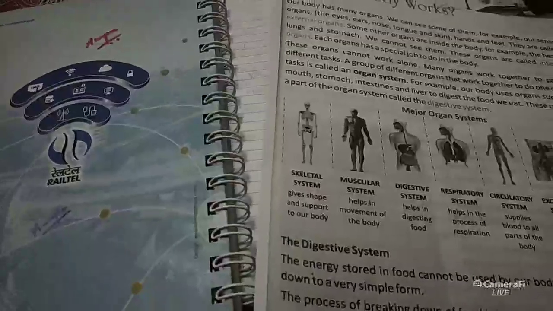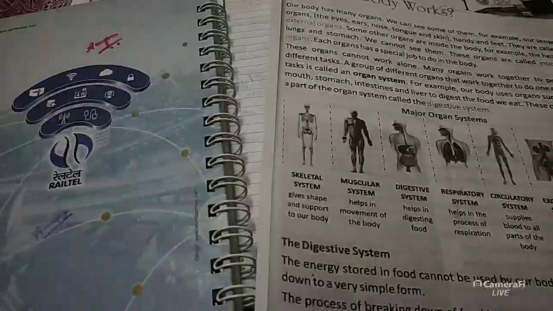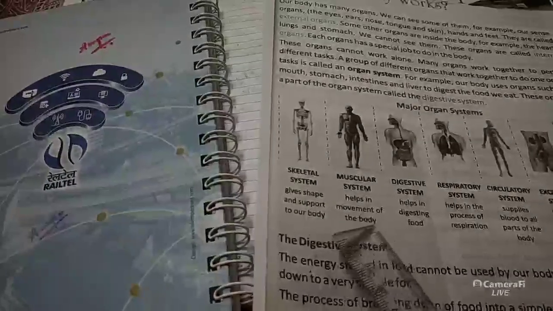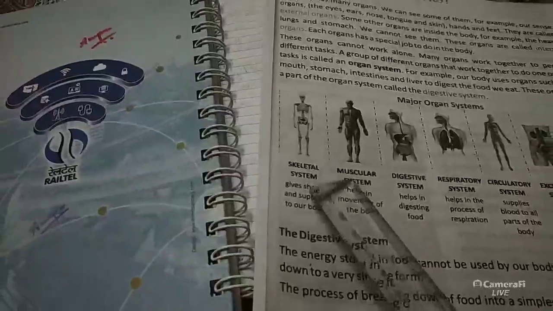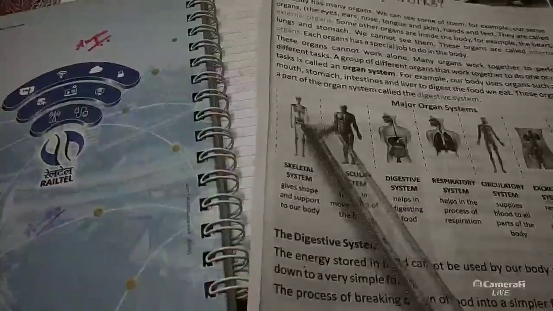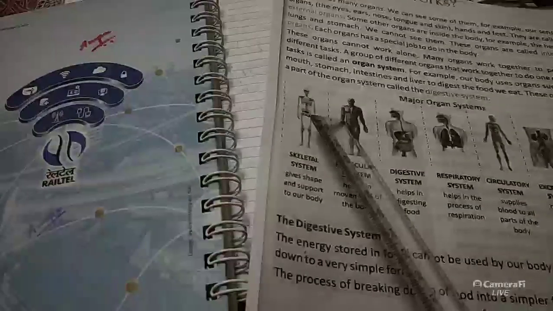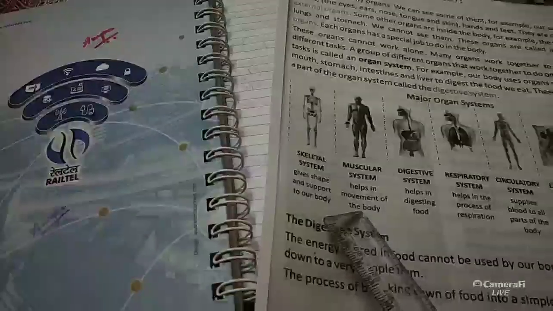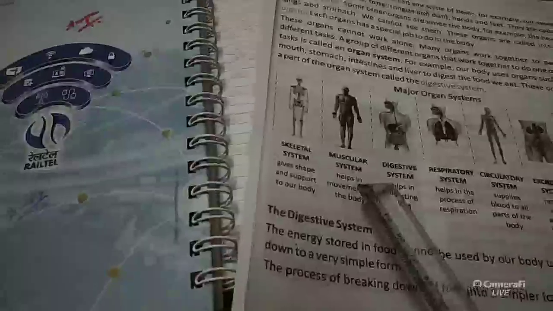Now the muscular system helps in movement of our body. Our hand muscles, our foot muscles, our thoracic muscles are all helping for our movement.